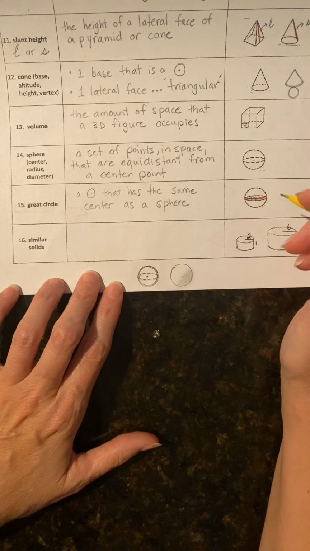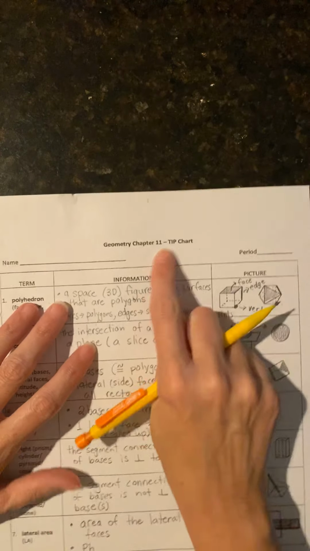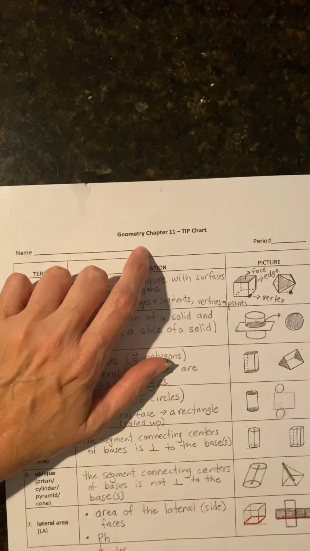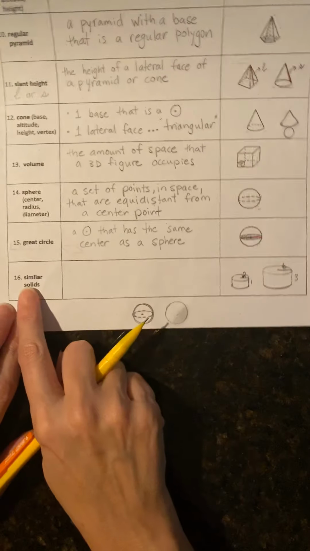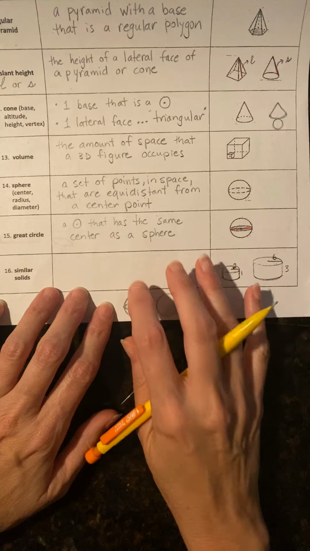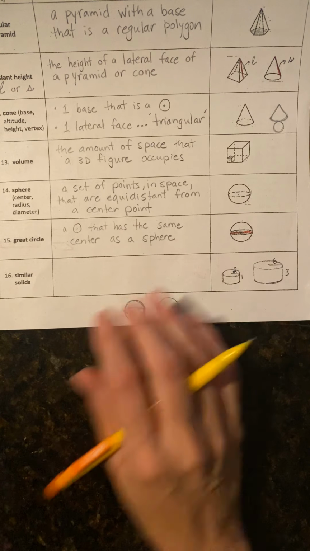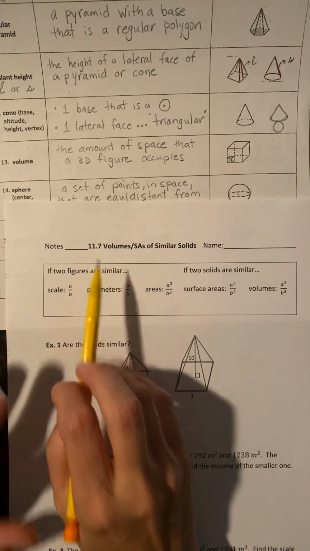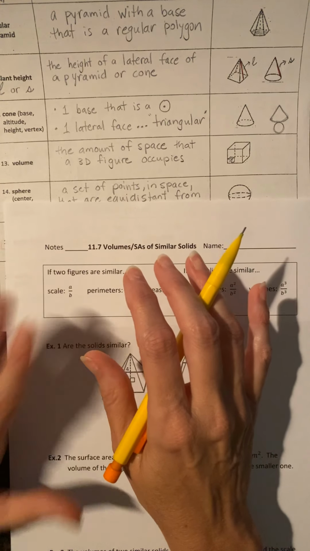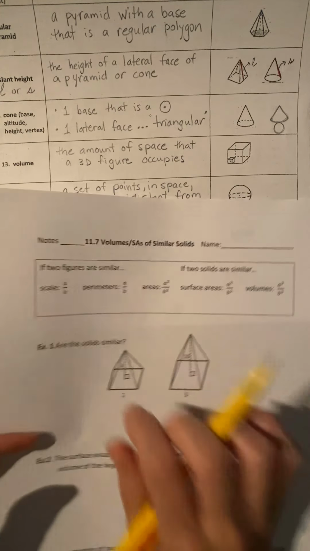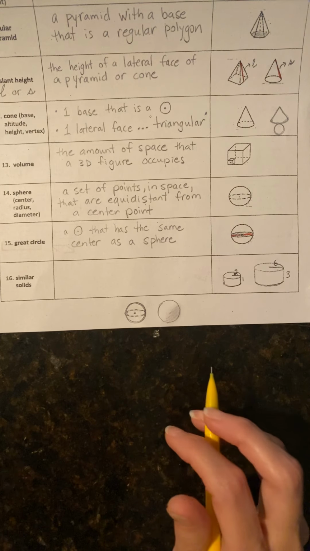Okay, so I don't think I mentioned it, but if you can get your hands on it, you need the chapter 11 tip chart. There is this bottom box that we didn't talk about in chapter 11, and I want to come back and talk about it now because today we are doing lesson 11.7. I know that seems a little weird to do lesson 10.4 yesterday and lesson 11.7 today, but you will see why I think they go together when we get to it.